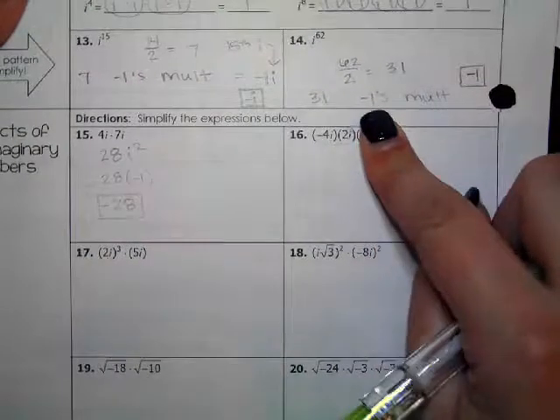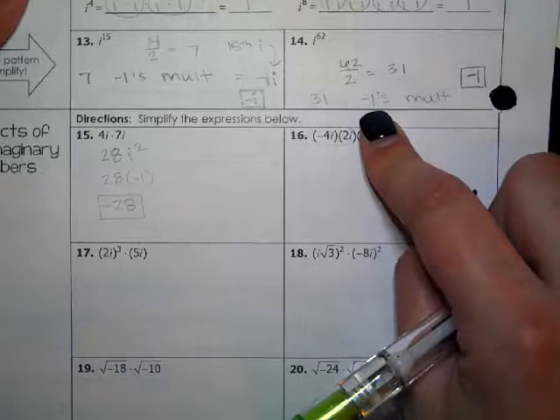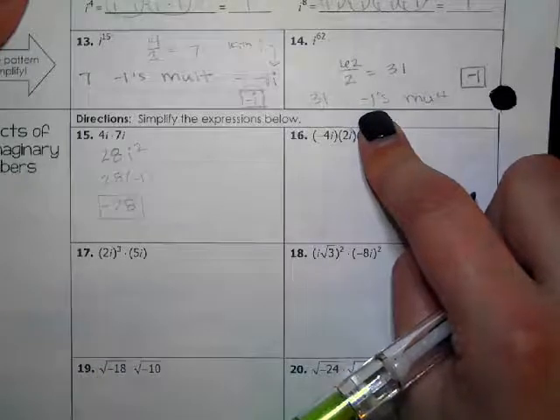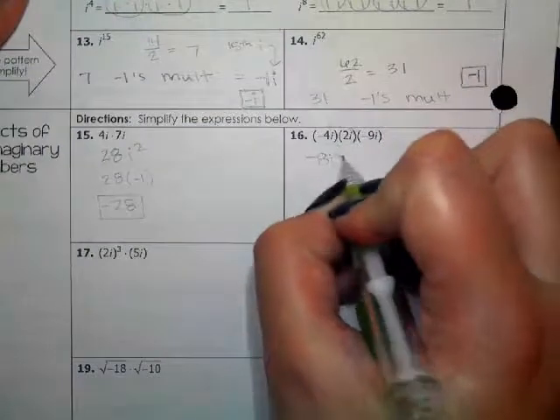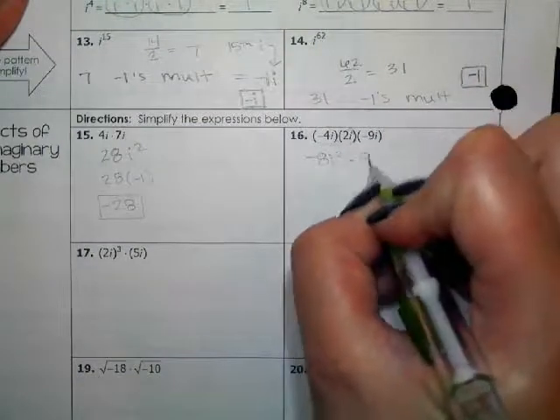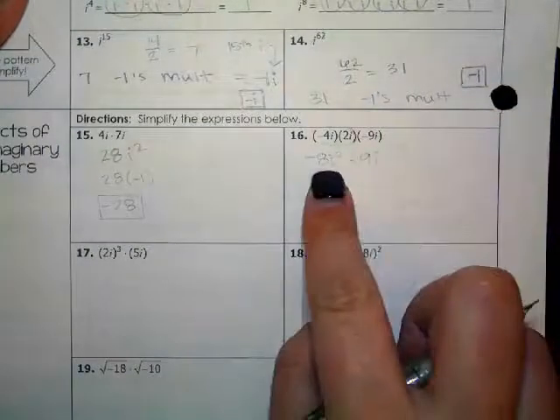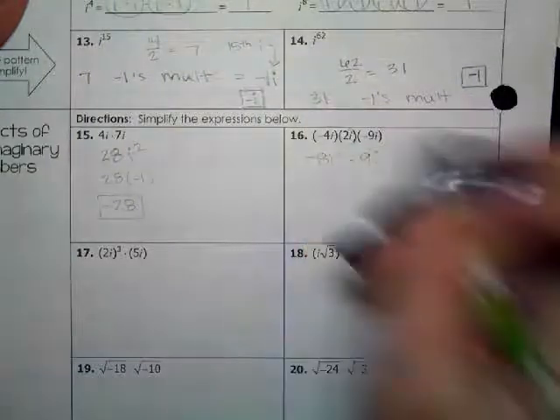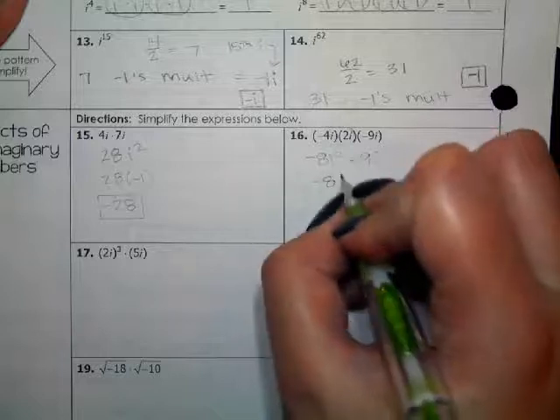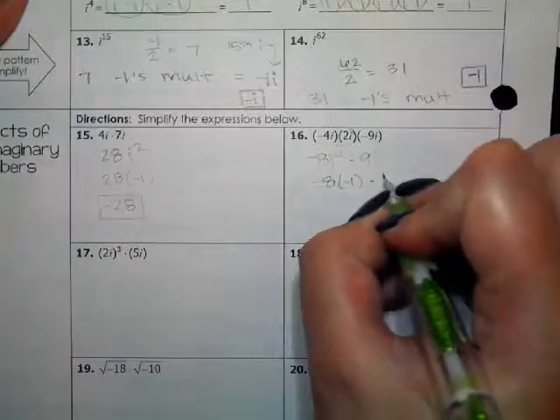What is negative 4i times positive 2i? Negative 8i squared. I'm going to deal with that. I'm not even going to deal with the 9i yet. What is negative 8i squared? Negative 8 times negative 1. I'm still not dealing with the times 9i. I'm going to leave it there. What is negative 8 times negative 1? Positive 8. I'm just going to leave it there for now.